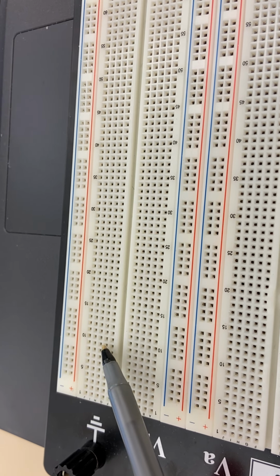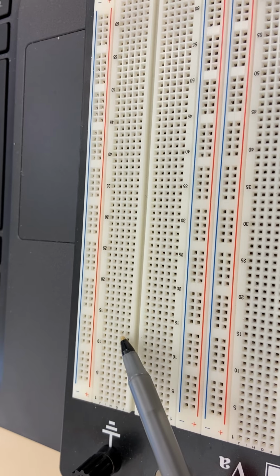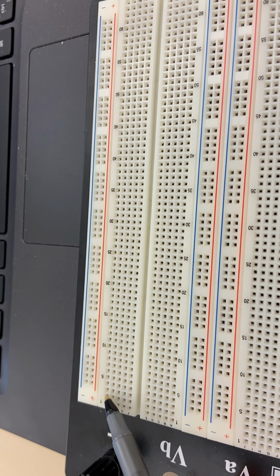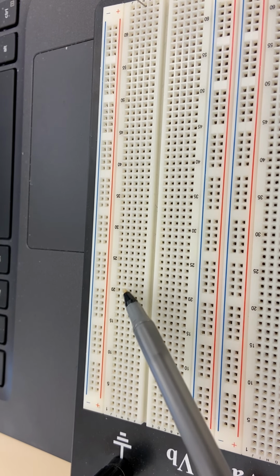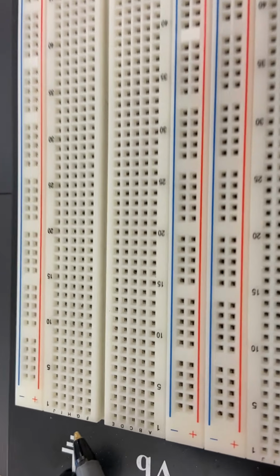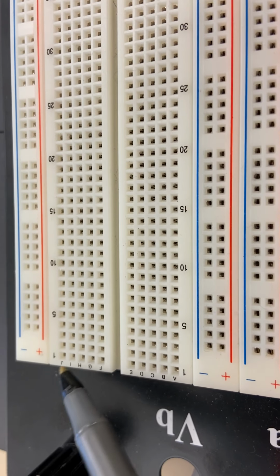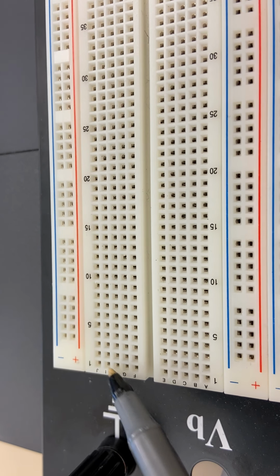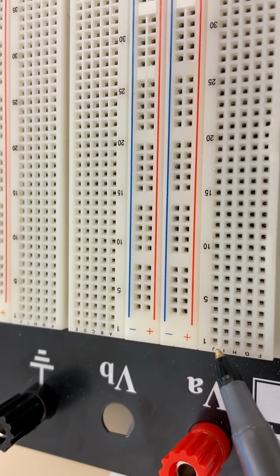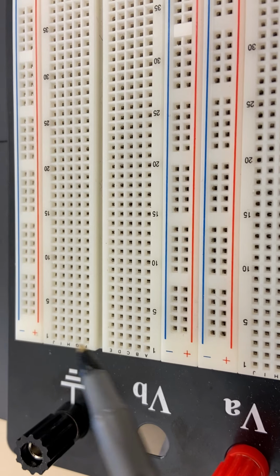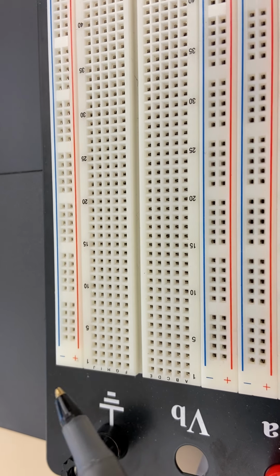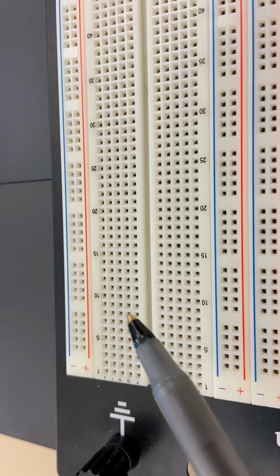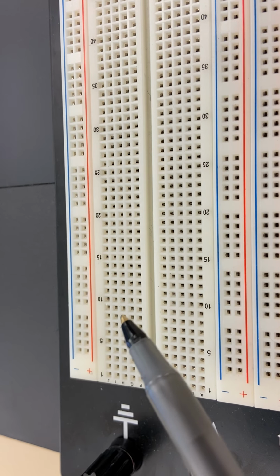So here is the part of my breadboard that is listed with columns as numbers and rows as letters. Okay, here is the letter, here is the first section, second section, and third section. We have 3 sections in this one. So in those 3 sections, that's mainly what we use to connect our electrical circuit.